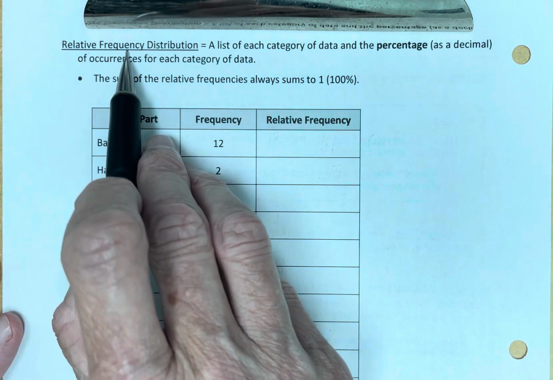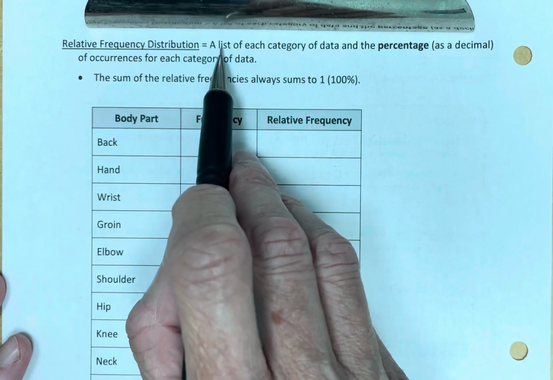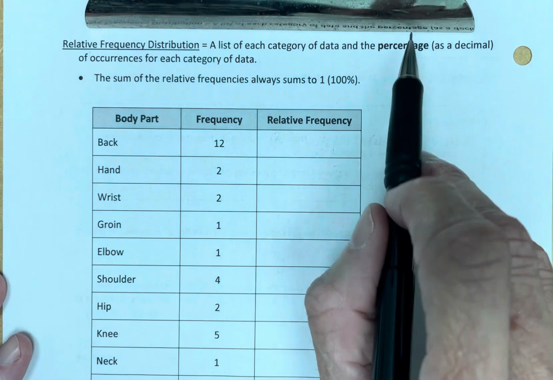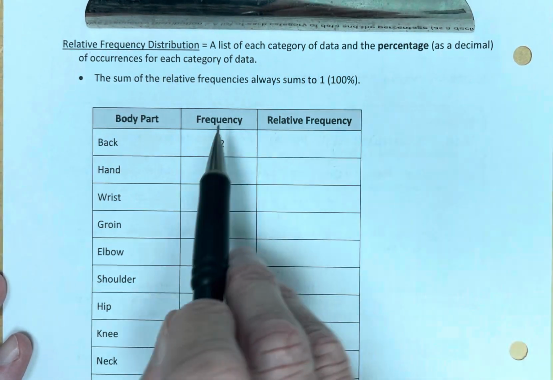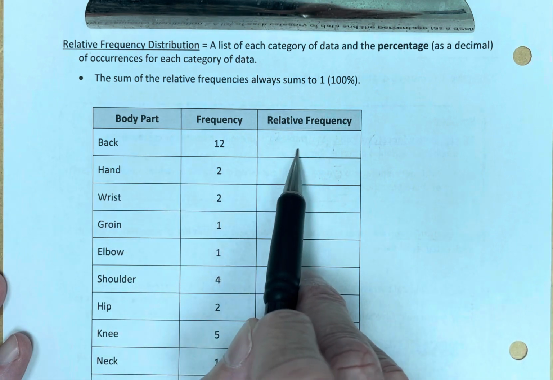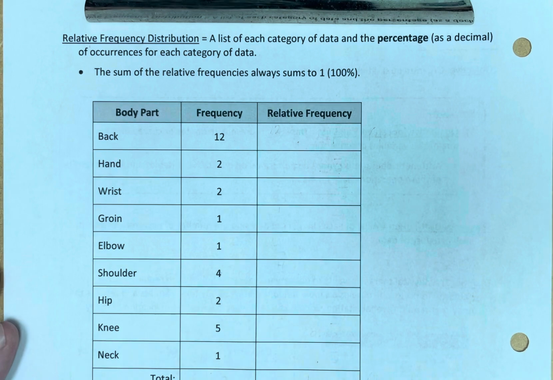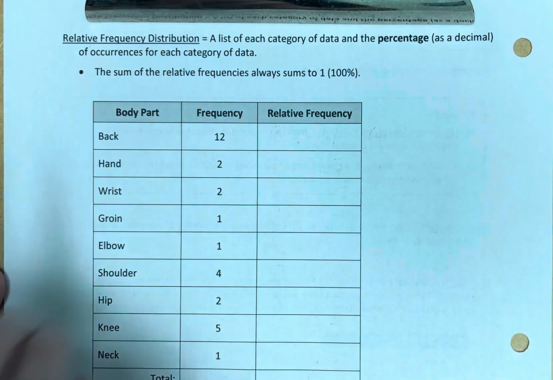A relative frequency distribution is a similar thing, a list of each category. But as opposed to frequency, we want to list the relative frequency, which is the percentage that each of these body parts takes place, written as a decimal. So the percentage written as a decimal for each category of data.